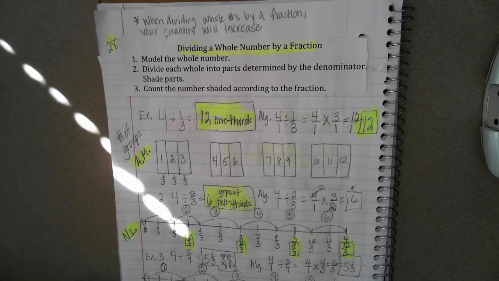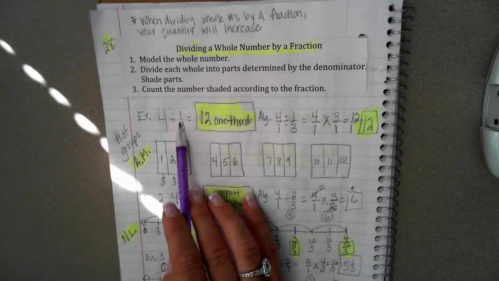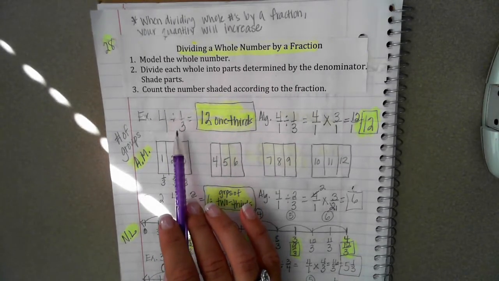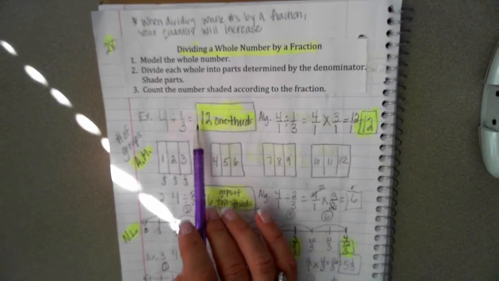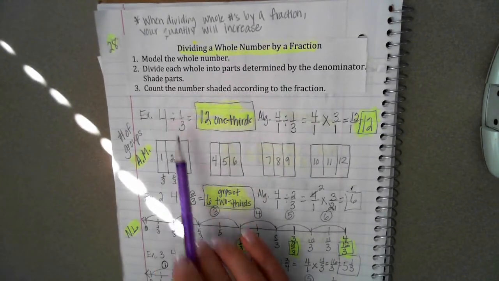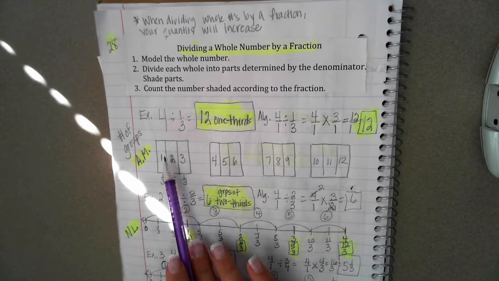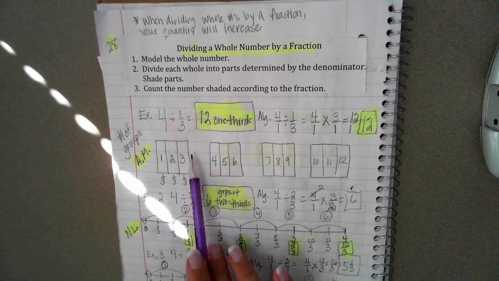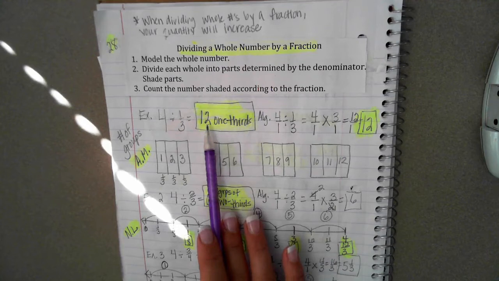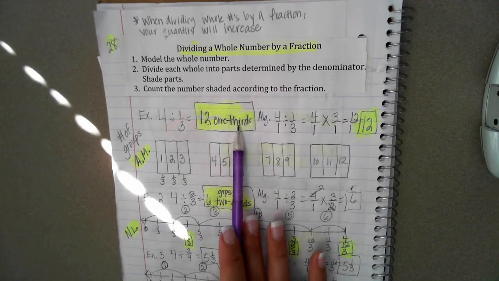Now, I do want to review dividing a whole number by a fraction. Remember, when you take a whole number and you're dividing it into 1/3, your answer is actually going to end up being bigger than what you started with, because you're taking your wholes and dividing them each up into thirds. So I end up with 12 groups of 1/3.